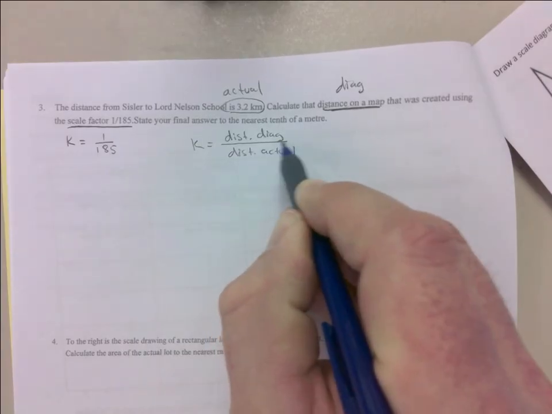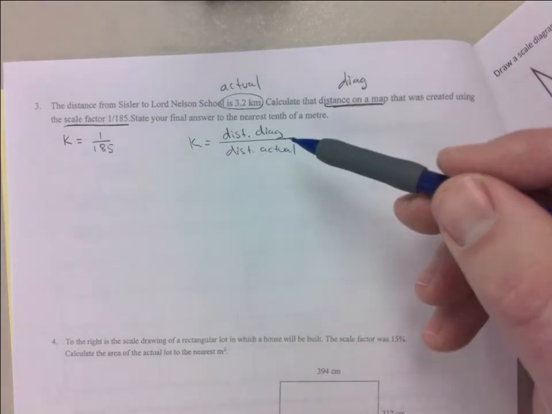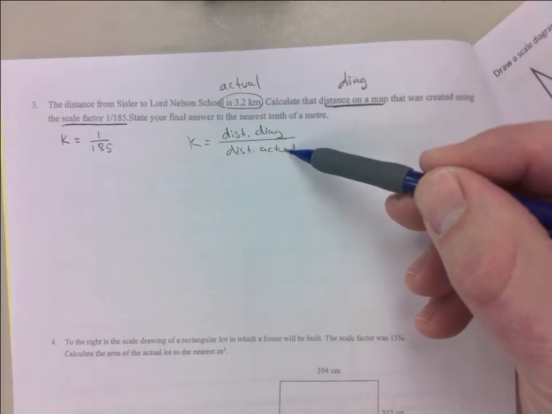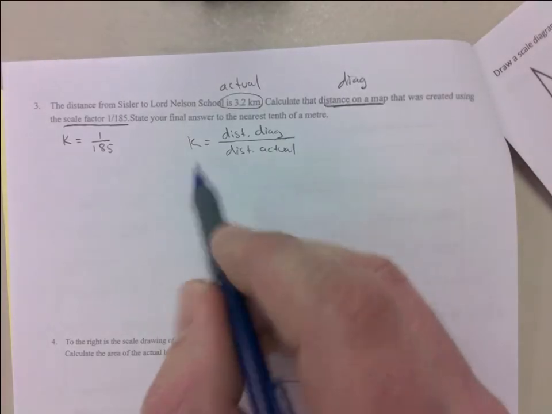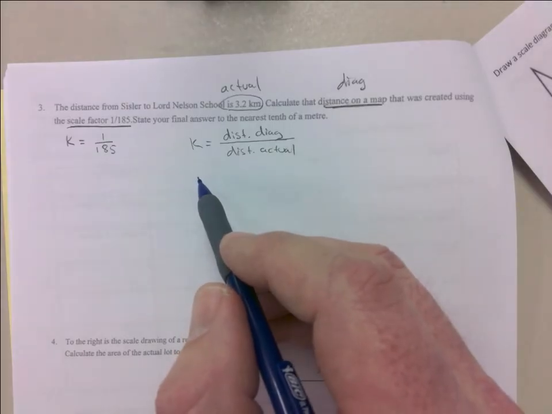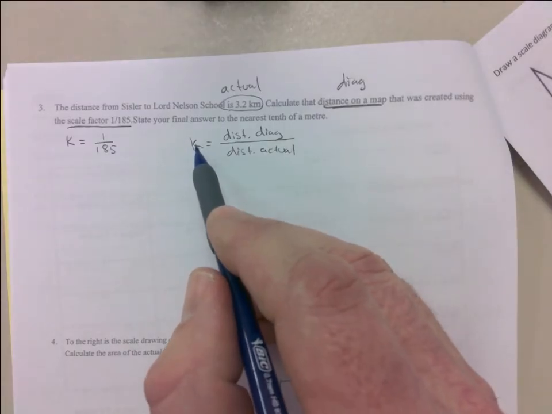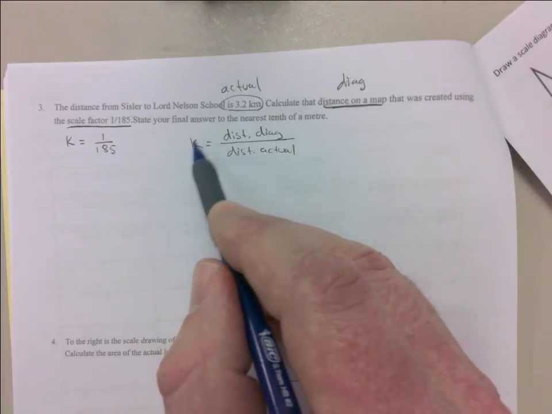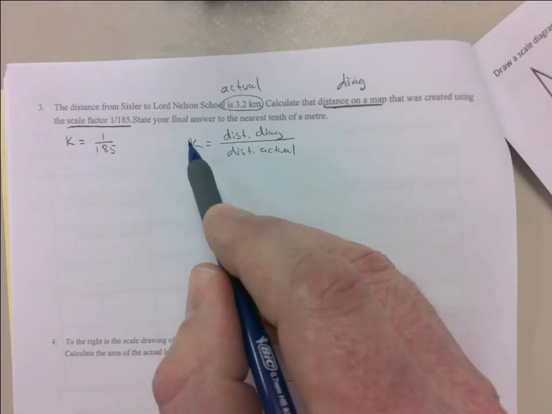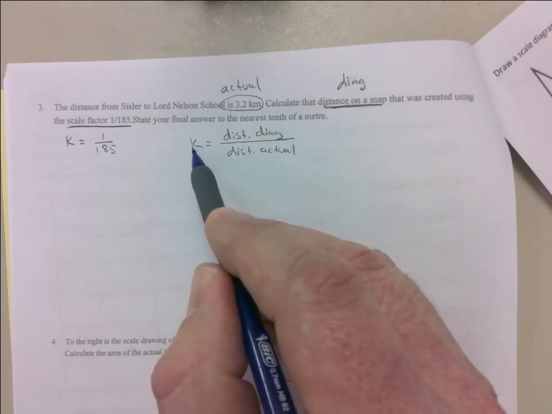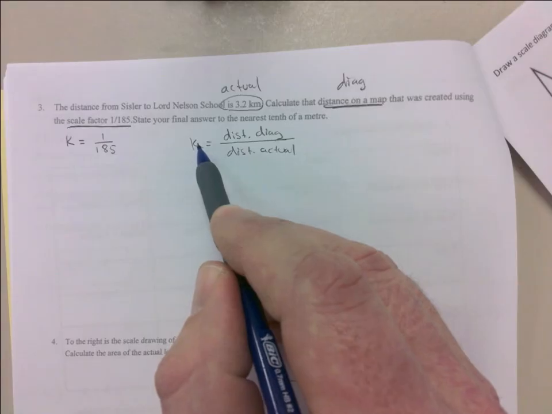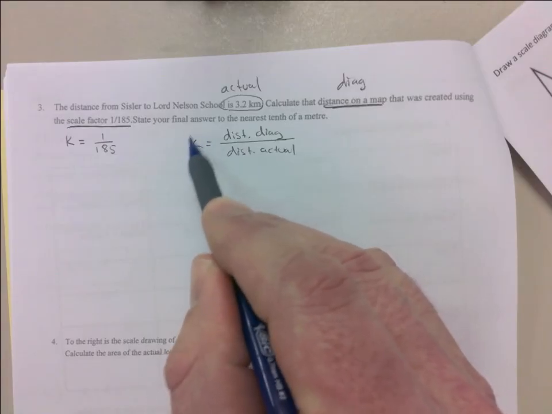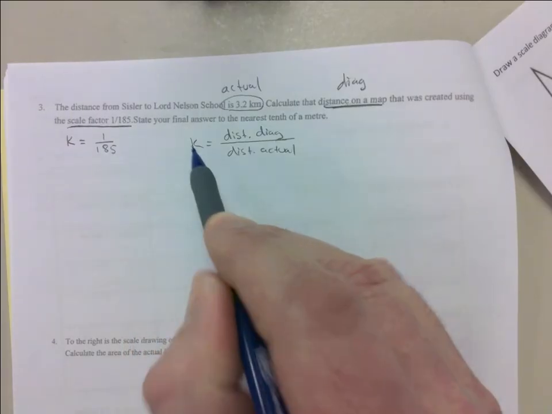That's what you're comparing. You're comparing the distances, but what's important is that diagram goes on top, actual goes on the bottom. Now substitute. You'll know two things. I know K could be a decimal, percent or fraction. Decimal and fraction is fine, but don't put percentage in here. That's what I tried to say. So this goes in there.